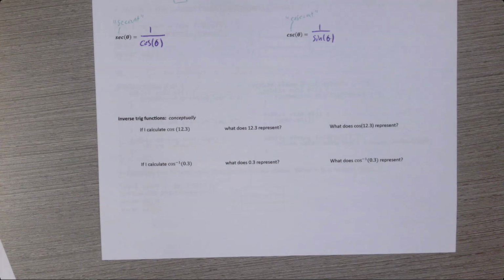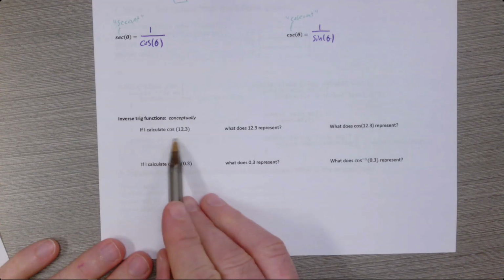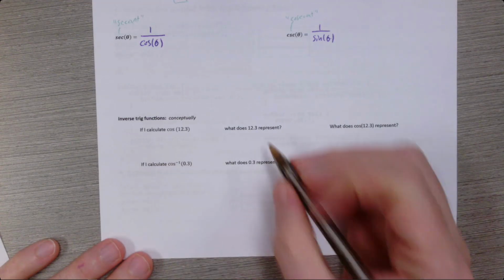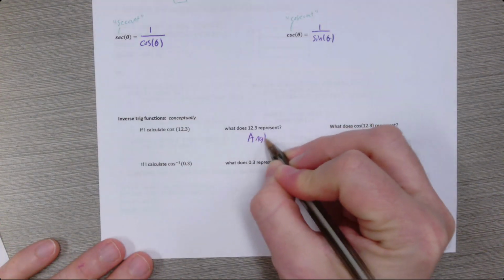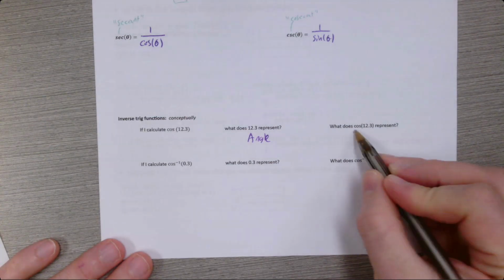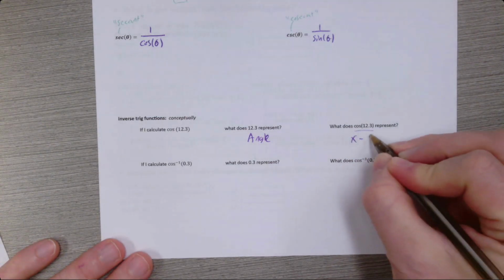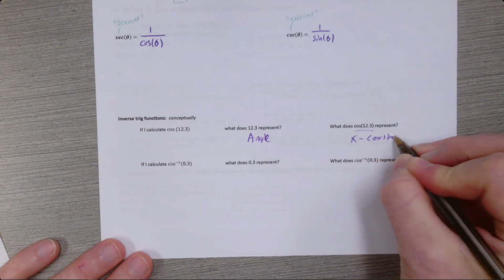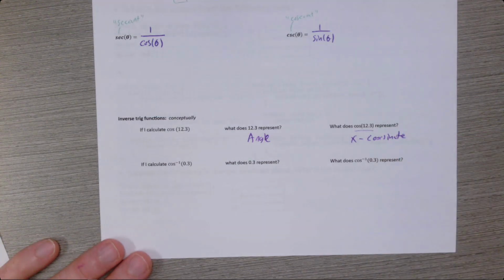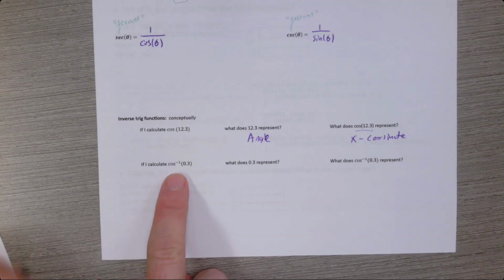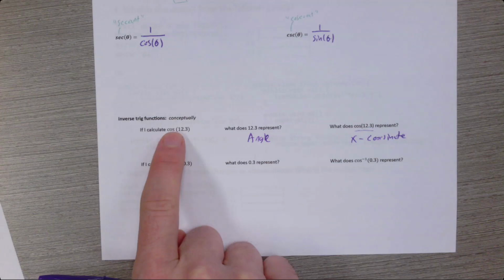Okay, last bit is conceptual, just about inverse trig functions. If I calculate cosine of 12.3, the 12.3 is an angle, and cosine 12.3 represents an x-coordinate. That's not new. You knew that before. What about this? This is inverse cosine. Remember that inverse functions in general will undo the action of the original function.